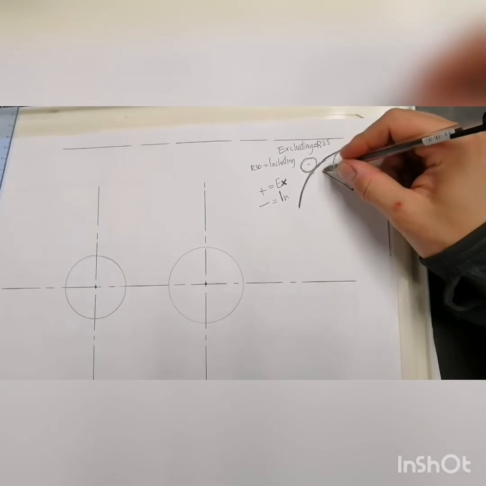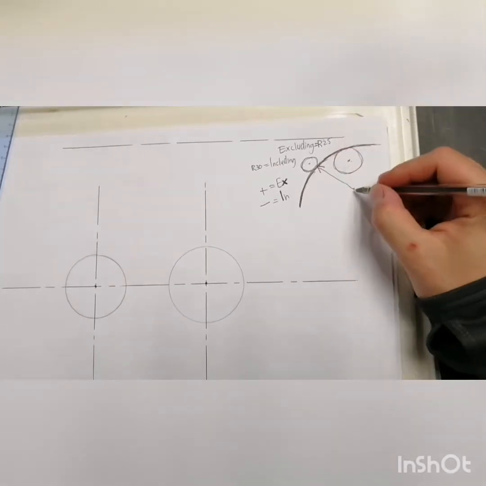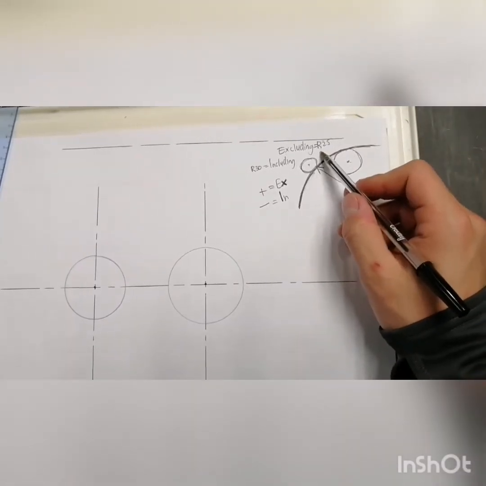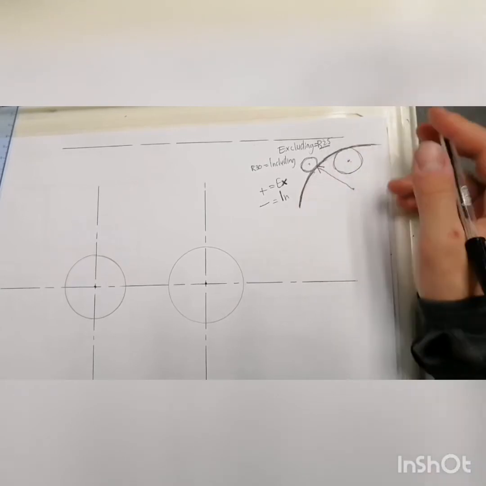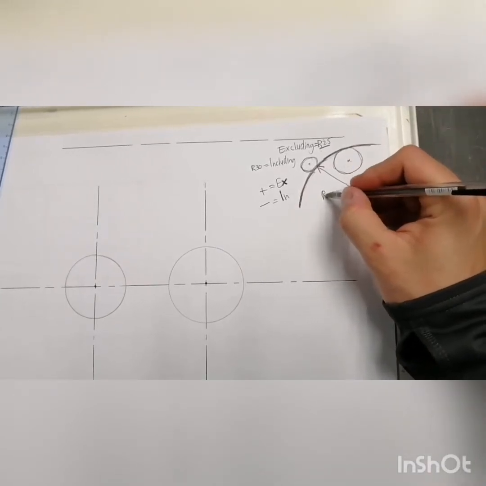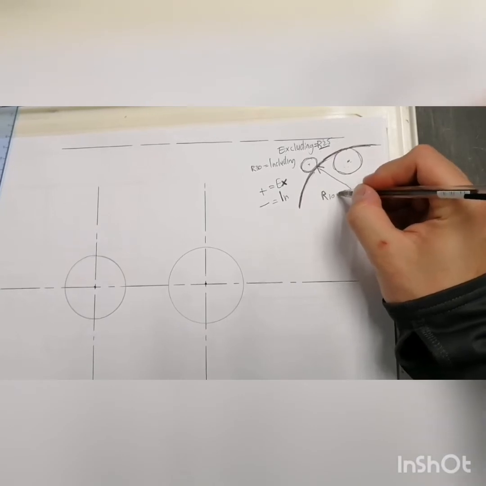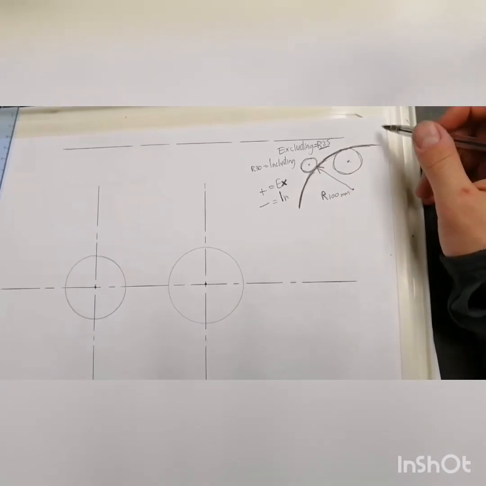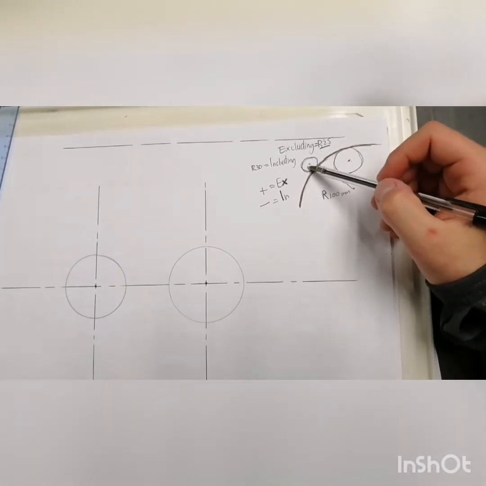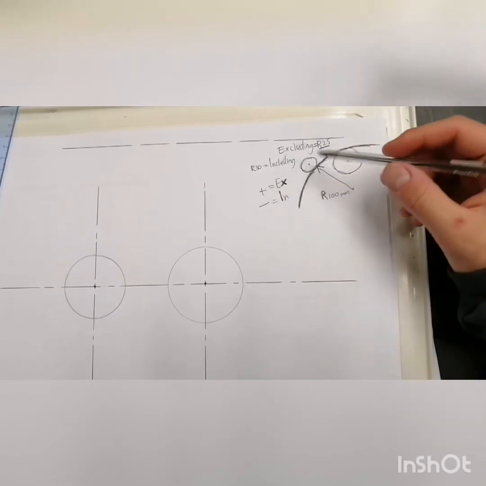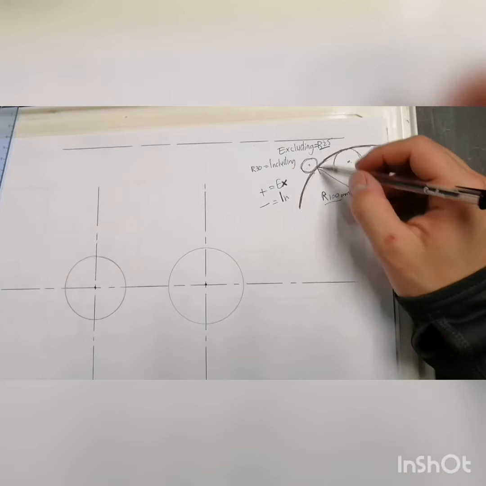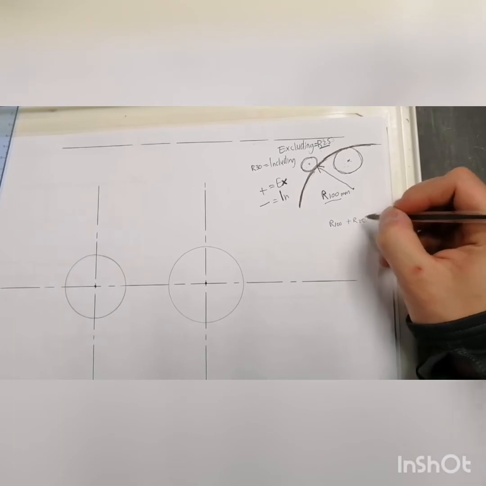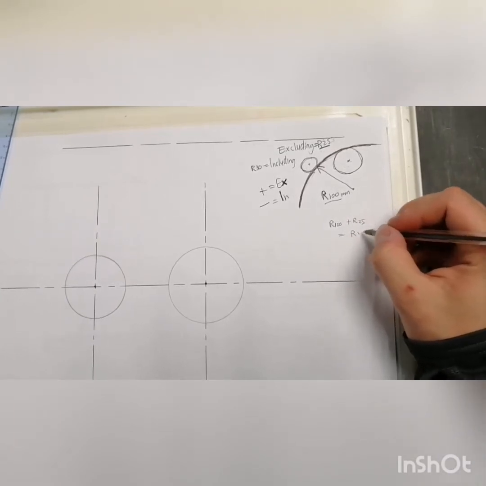So now what we're going to do is we need to find the center of the circle. So let's just say radius 25, the small one is excluding, radius 25, and this is going to be a radius 100 millimeters, by the way. So all you guys will do is you will say, since the small one is excluding, which is plus, you will say radius 100 plus radius 25. So radius 100 plus radius 25 equals radius 125.